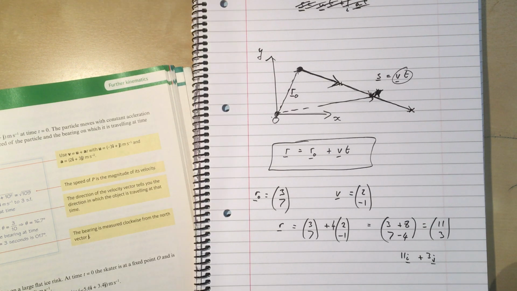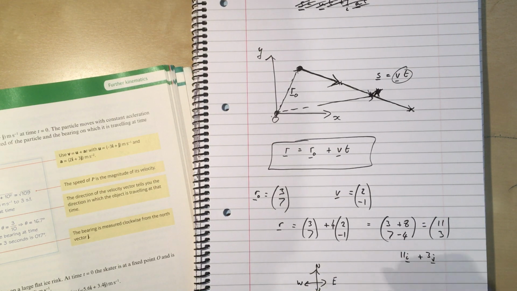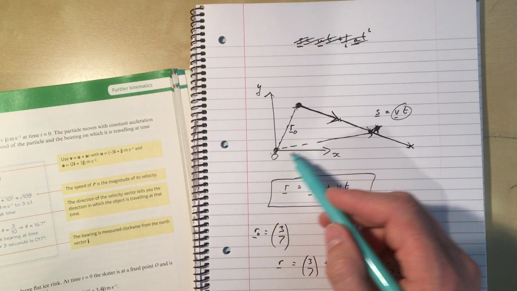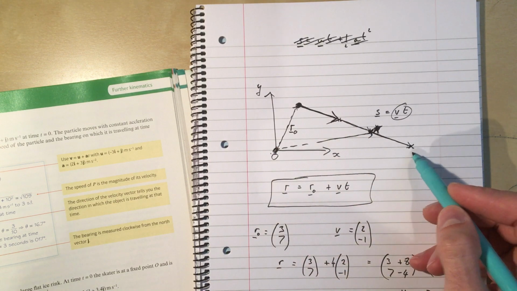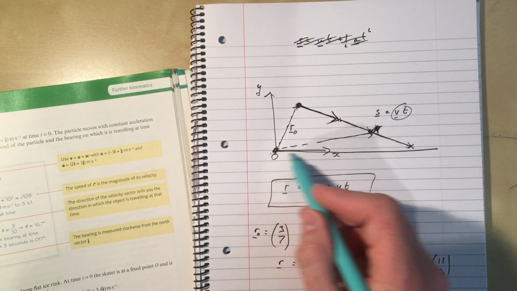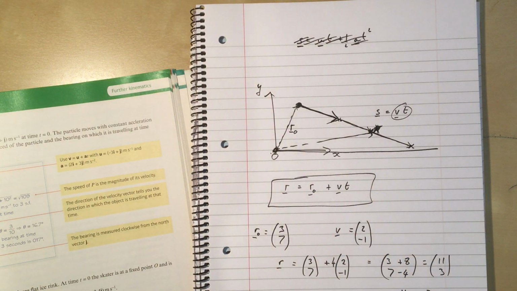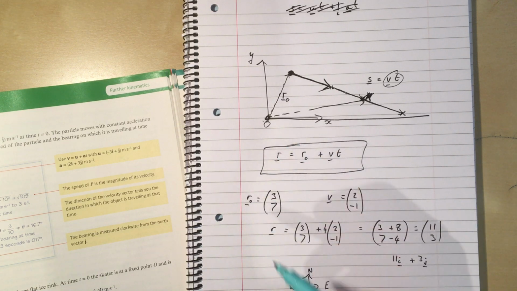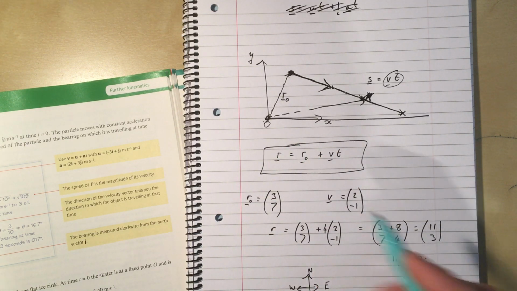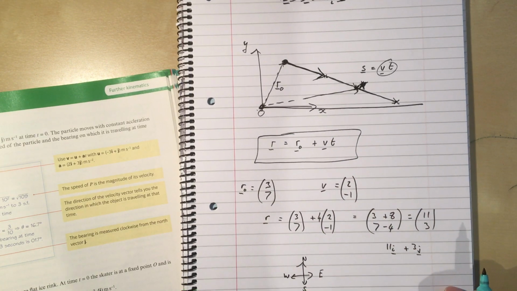Part B, find the time at which the particle is due east of the origin. Now, north, south, east, west. So due east of the origin, that means, well, let's compare it to this. Here's my origin here. Due east of the origin is just another way of saying it's on the x-axis. So due east or due west of the origin is just the x-axis. Due north or south of the origin is just the y-axis. How do I know that I have a position vector which is on the x-axis? The y-coordinate is equal to 0.